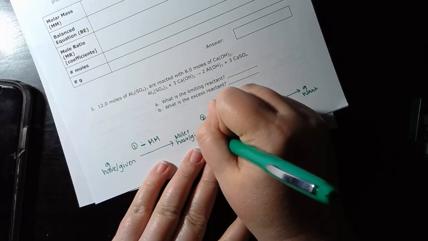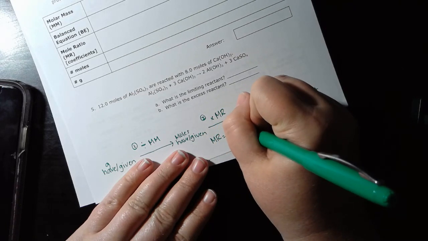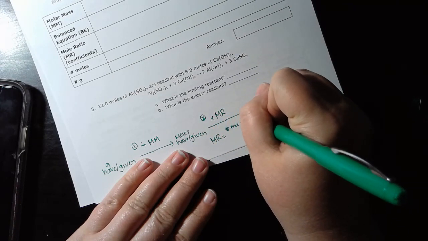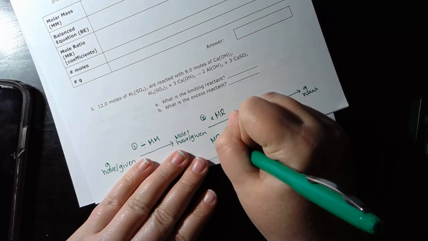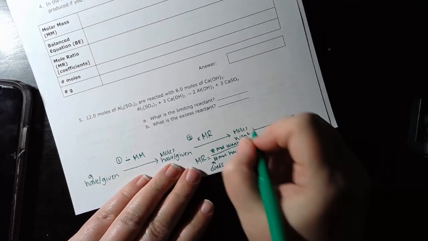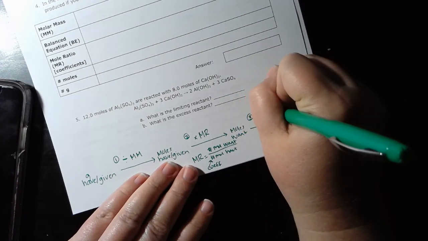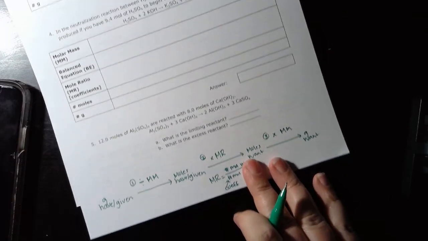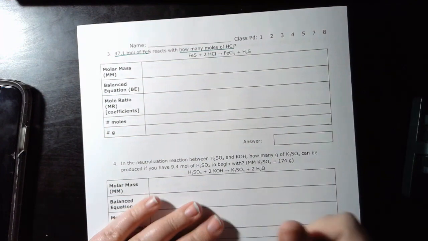So again, mole ratio comes from the coefficients. So that is mole of what you want on top over mole of what you have on bottom. And just a reminder that that comes from your coefficients. Last step, if we need to go from moles to mass, we are going to multiply by our molar mass. All right, so let's take a look at question number 3. 47.1 moles of FeS reacts with how many moles of HCl?